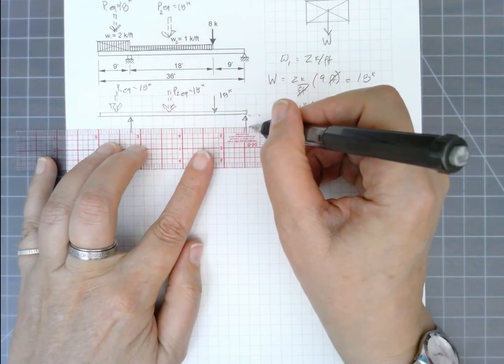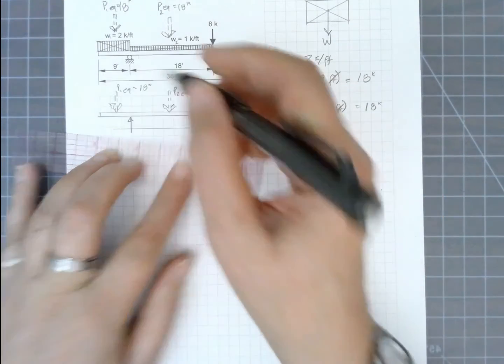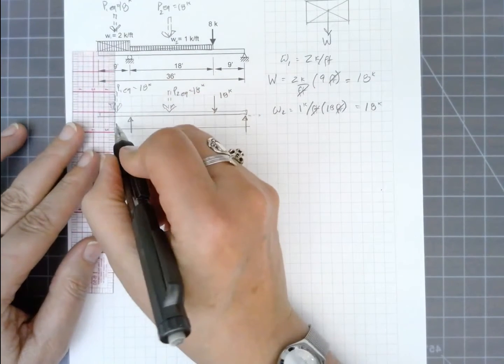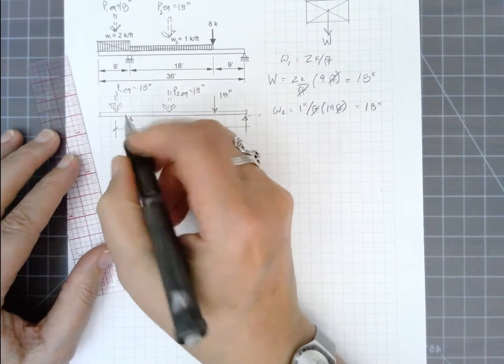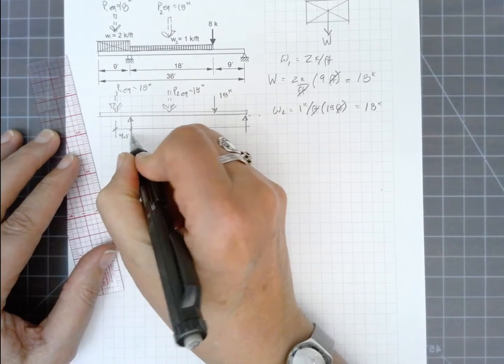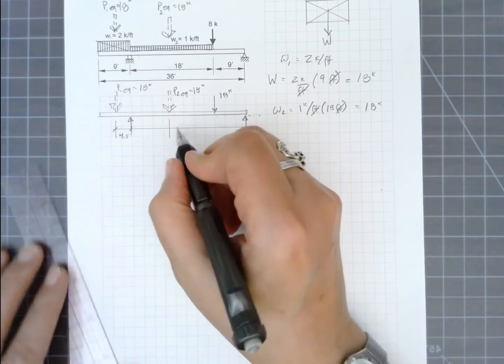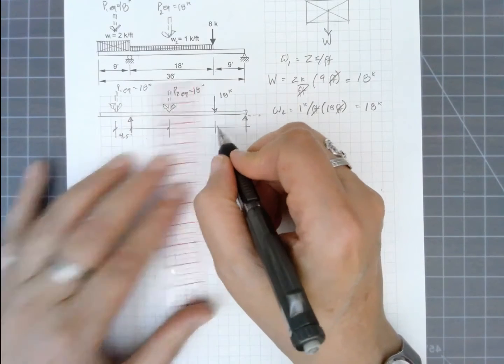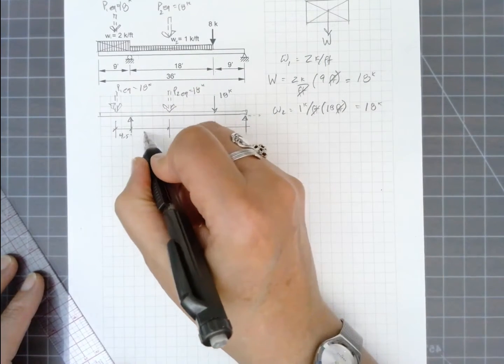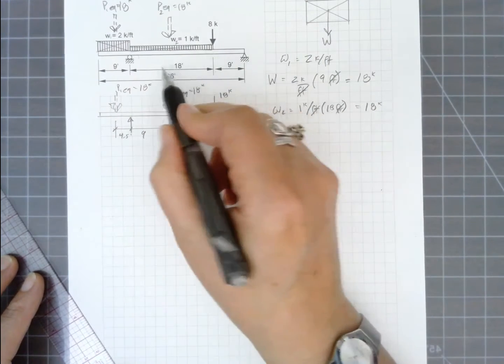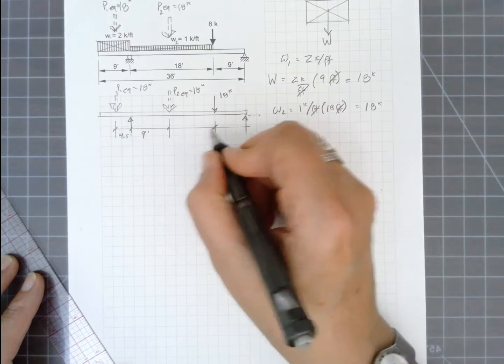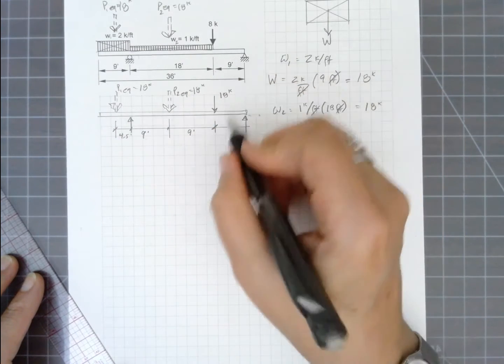And let's get some distances here. This is acting through the center, so this is 4.5 feet. It acts through the center here. Now this is not drawn to any particular scale. It might be a little bit off. In fact, it looks like it is. This is 9 feet, half of 18 feet. And then another 9 feet, and another 9 feet.